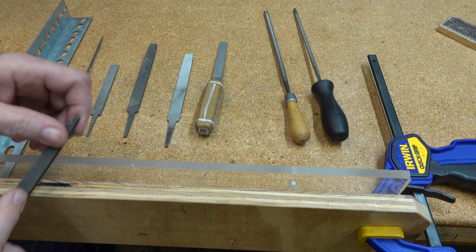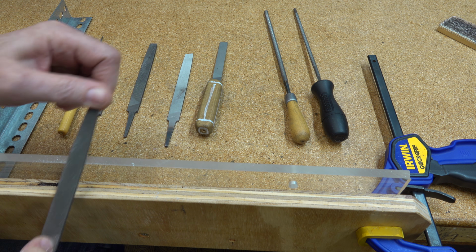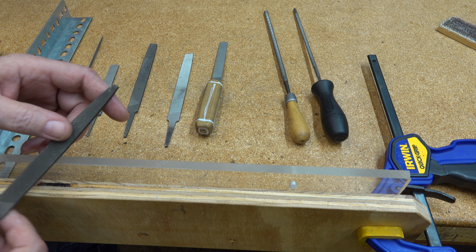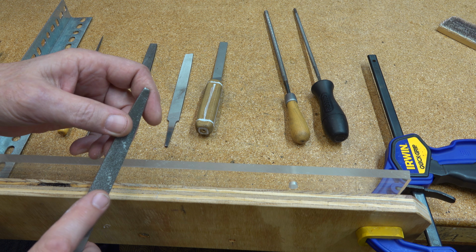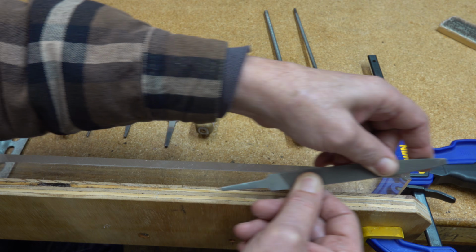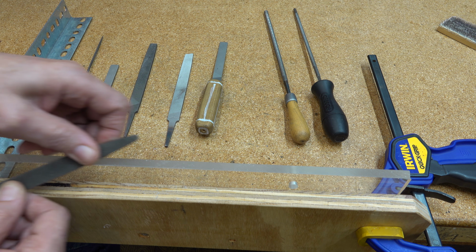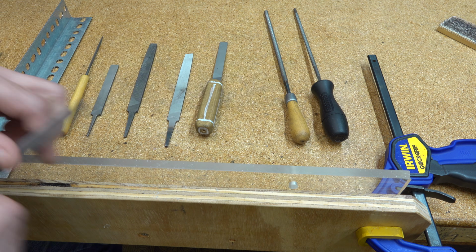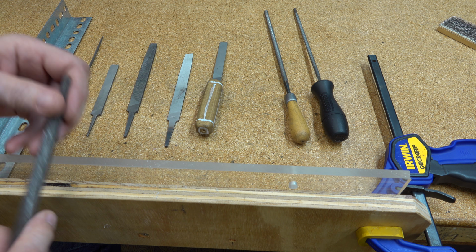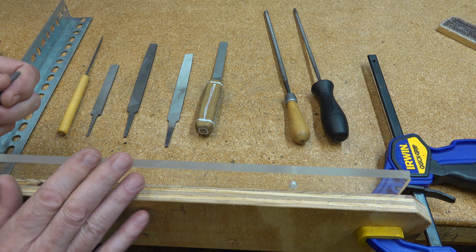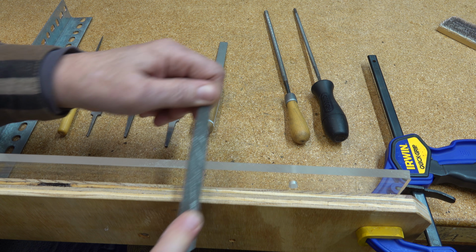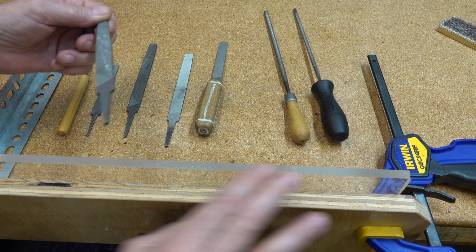Now, if you hear that chatter noise, chances are it's bouncing over the surface. Don't forget, this is like a whole bunch of block planes all glued together. So it's all a bunch of sharp edges trying to smooth this. And if you stay with the finish instead of going across it like that, you can get a really smooth finish that's super even.